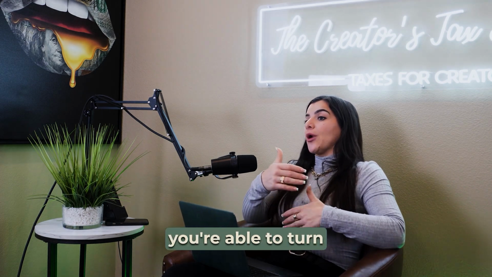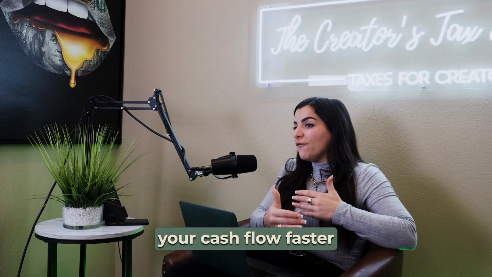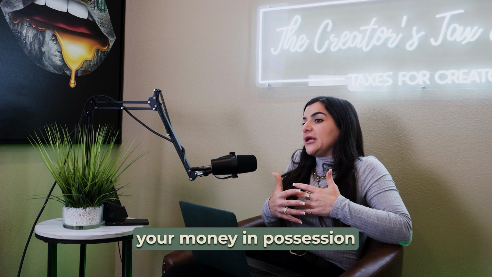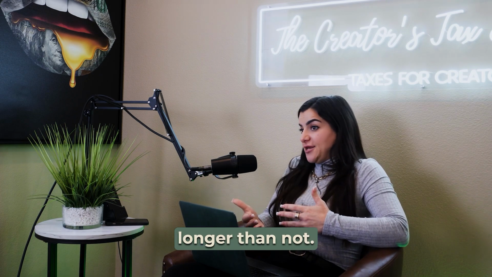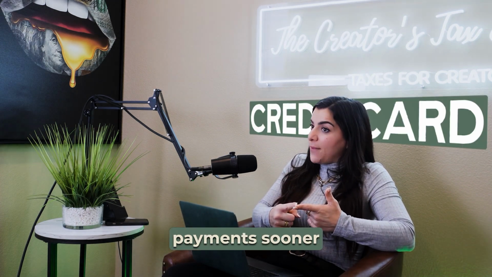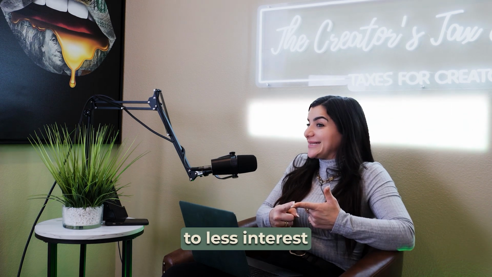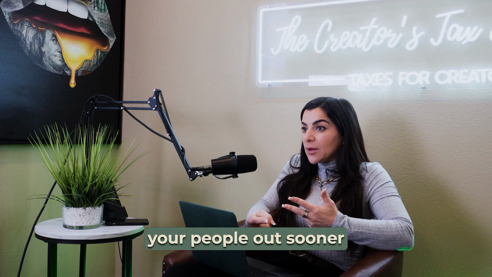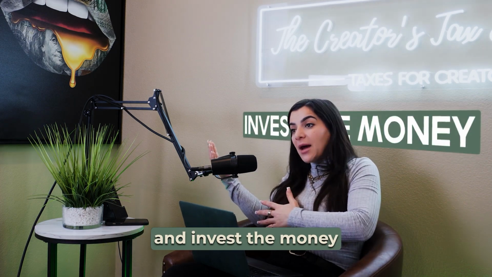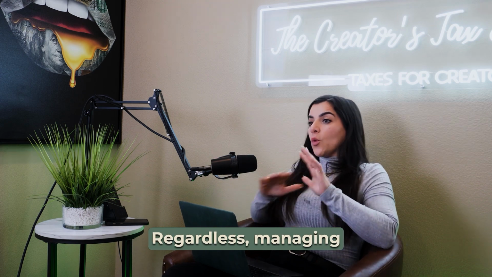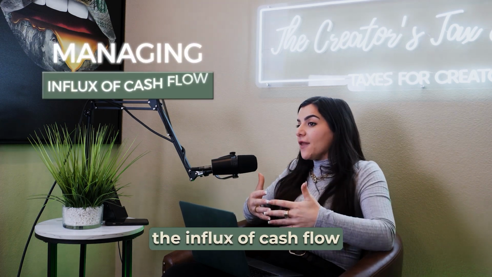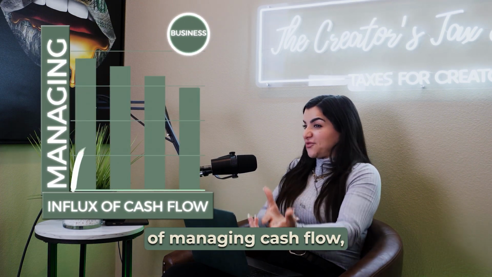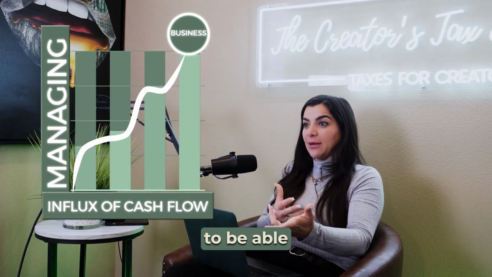In this case, you're able to turn your cash flow at a faster, more effective rate, because you have your money in possession longer than not. You can pay your credit card payments sooner, so that they're subject to less interest if interest does apply. And you can also pay your people out sooner and invest the money if it's money that's to be invested. Regardless, managing the influx of cash flow into your business really is the premise of managing cash flow. Again, since you need cash to be able to manage cash flow.